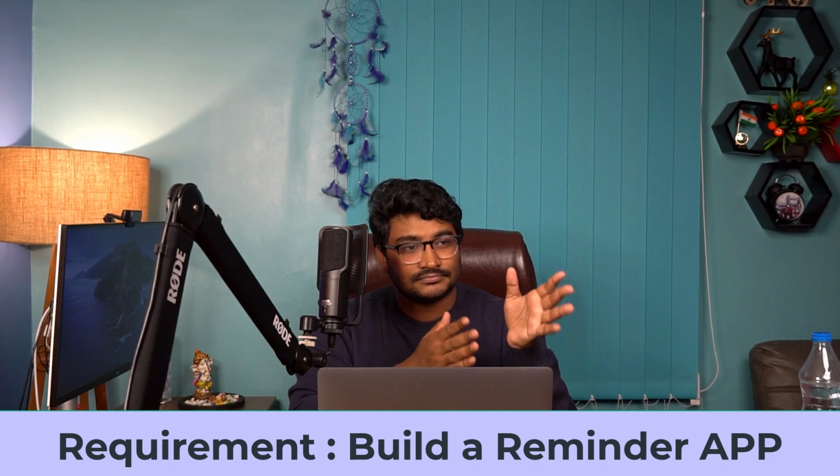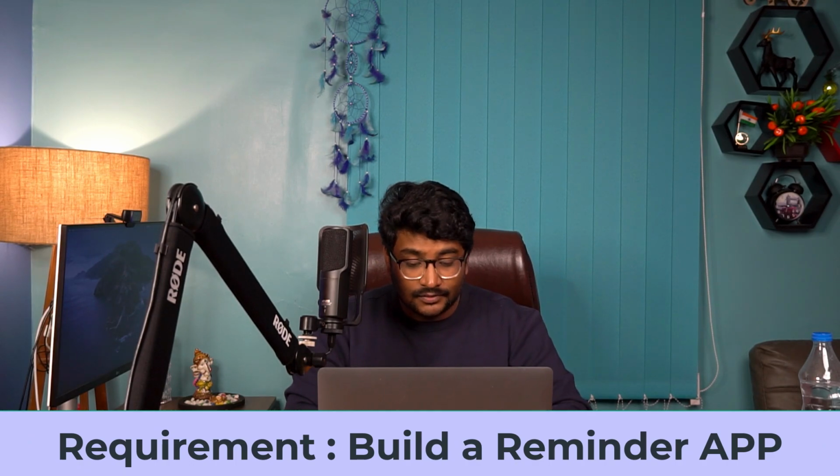And this application is going to be a reminder application. This application is like a note-taking application. For example, I can set a reminder, right? Today, 10:30 p.m., I want to go for 4 hours coding.